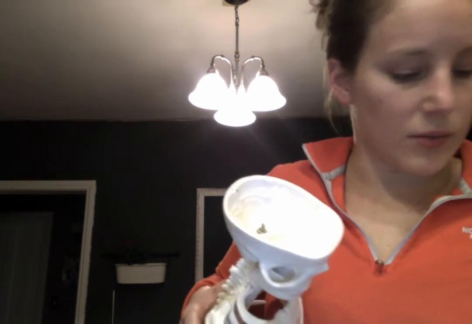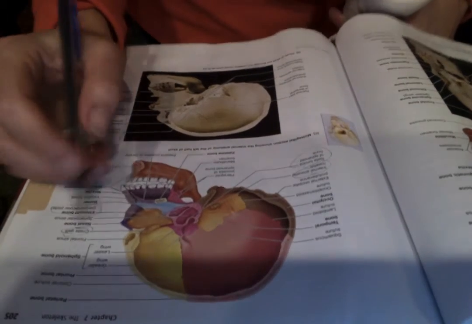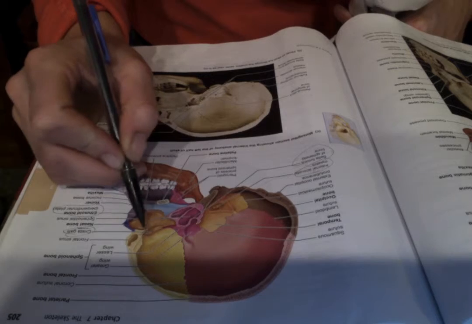Actually, maybe I should just show you my book. I think I'll do that. That'd be easier. So, if you can see it, the crista galli, the name is right there. It's going to be right in the very front.